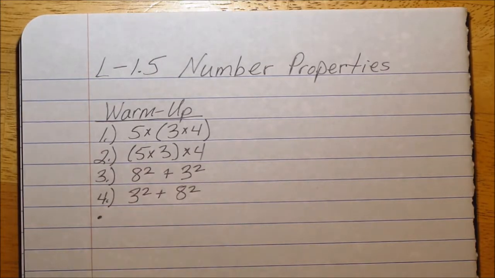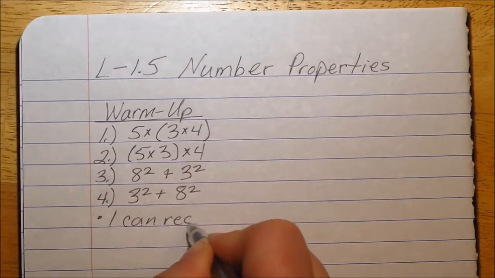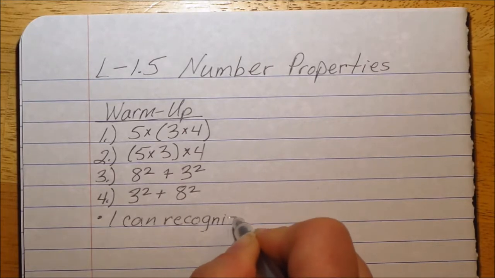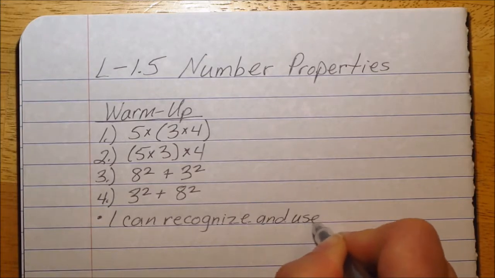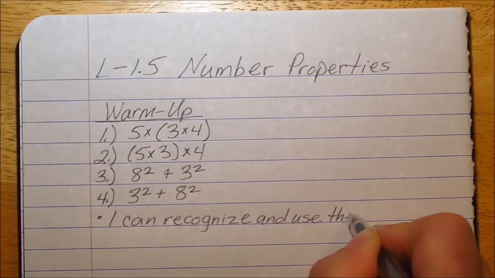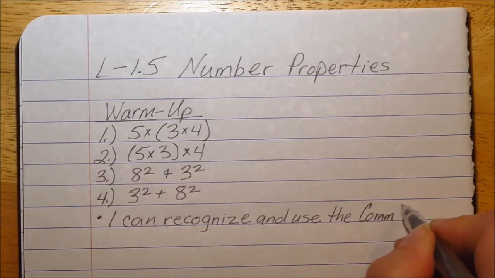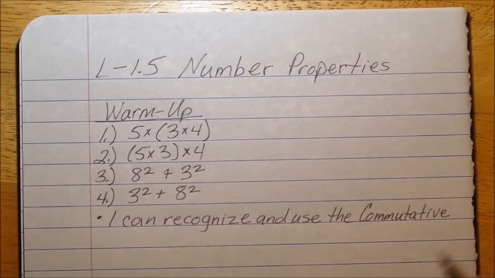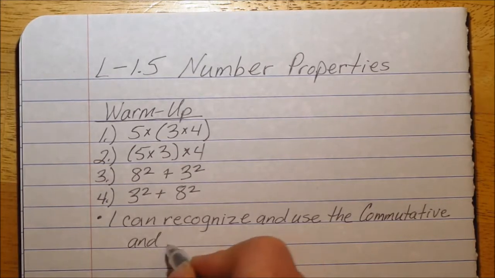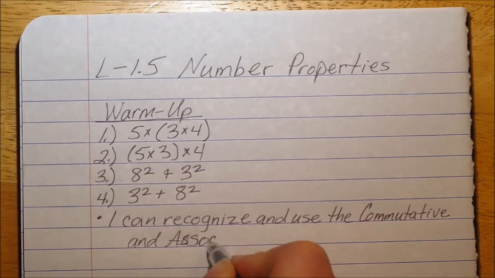So our I can statement is, I can recognize and use the commutative, C-O-M-M-U-T-A-T-I-V-E, commutative, and associative properties. Let me erase that.